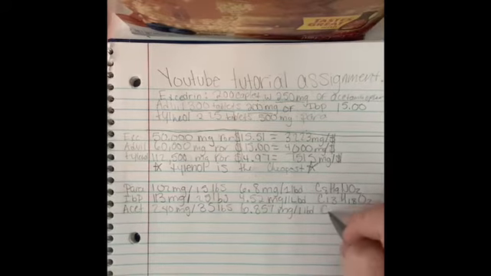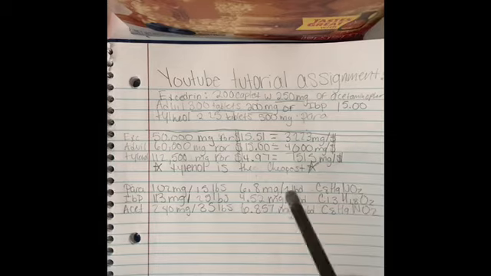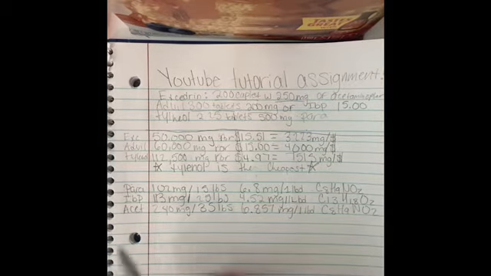Then we got C8H9O2. All right. So the acetaminophen and the paracetamol, those have the same chemical formula, by the way.